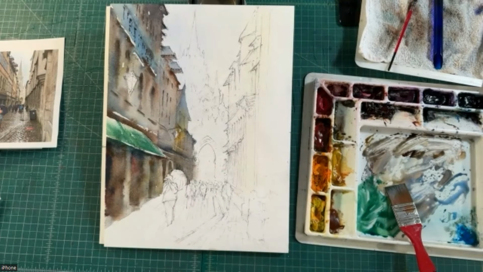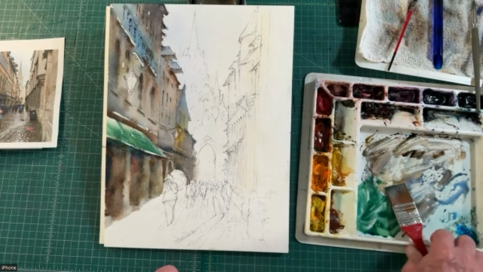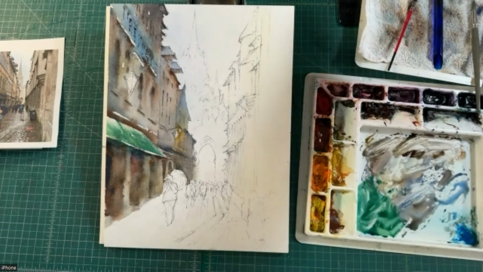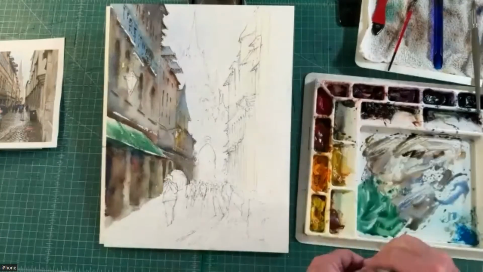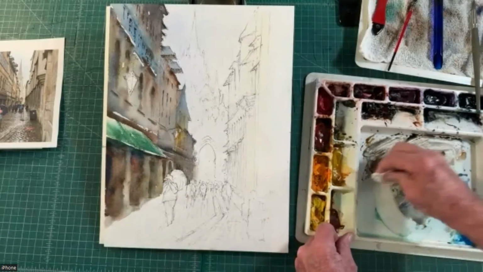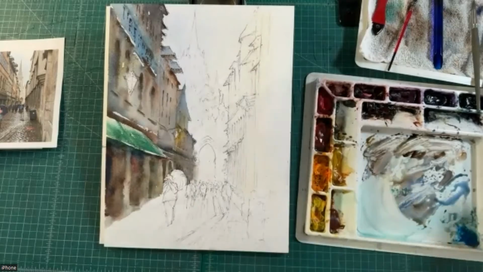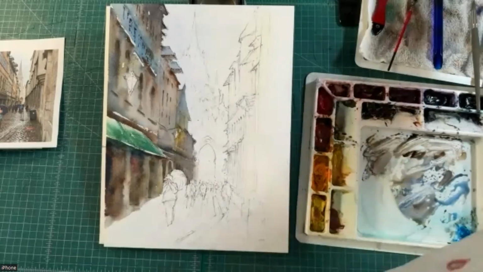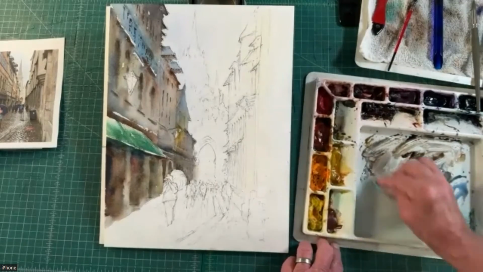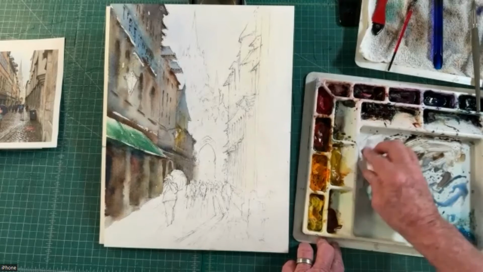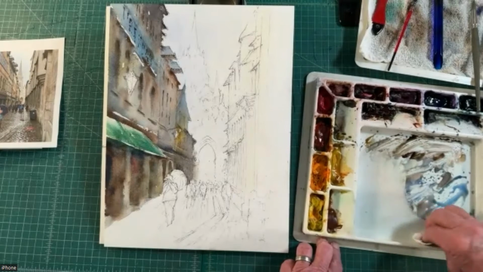And that works. All right, I'm going to clean my palette. I don't want any more of this green to contaminate my warm colors for the other side of the buildings or the cathedral. So I'm going to just take some tissue, a little bit of water, and get all that out of my palette. It served its purpose already.